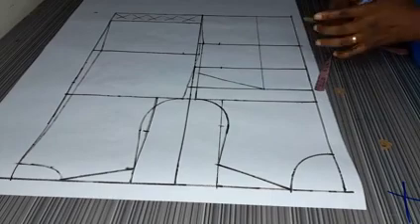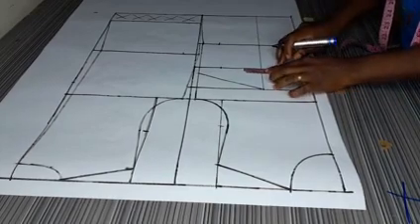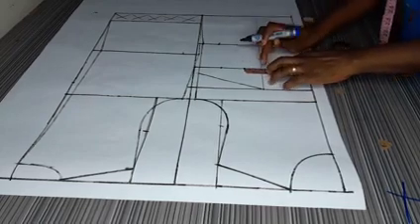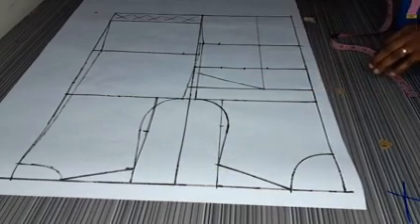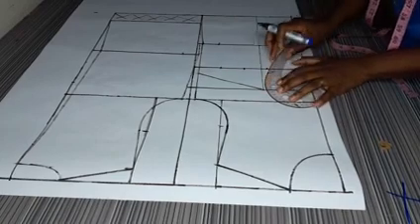So now I'm going to mark my underbust tightening. So I'm going to put 1.5 here, and I'm going to put ½ inch here. So this is what I'm going to use to contour my underbust. So I'm going to draw the line from here to here.